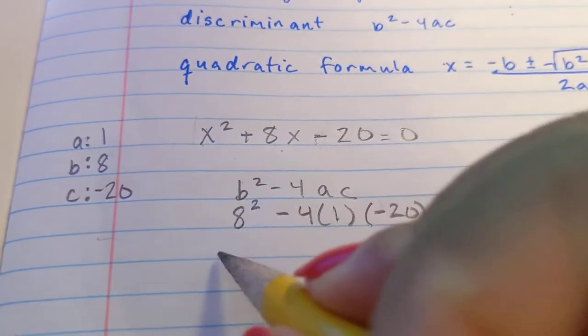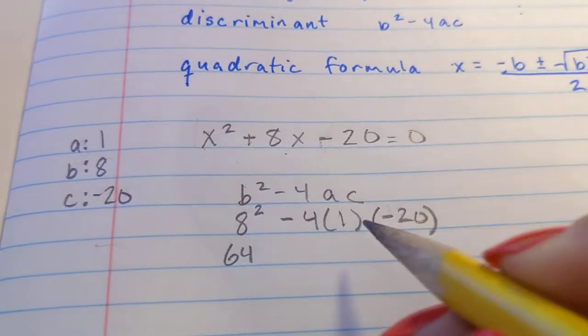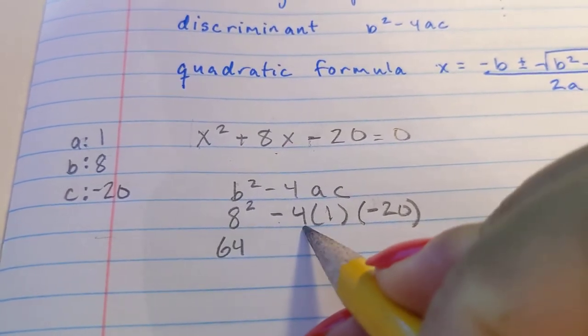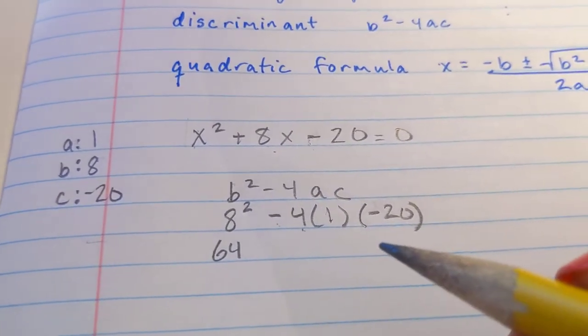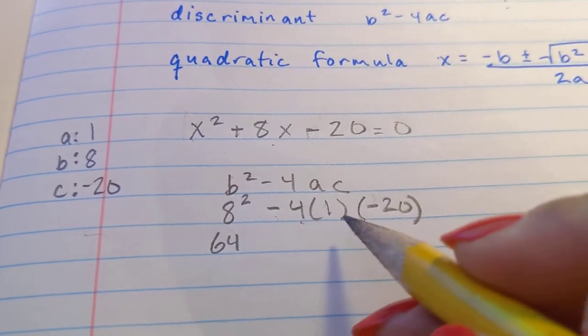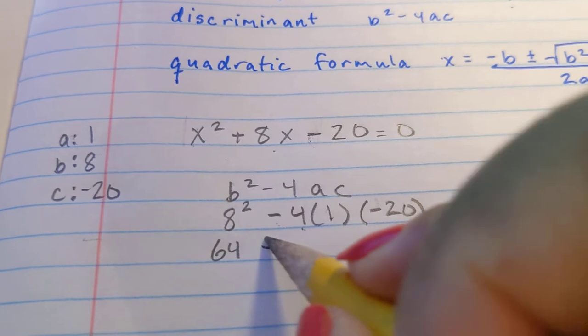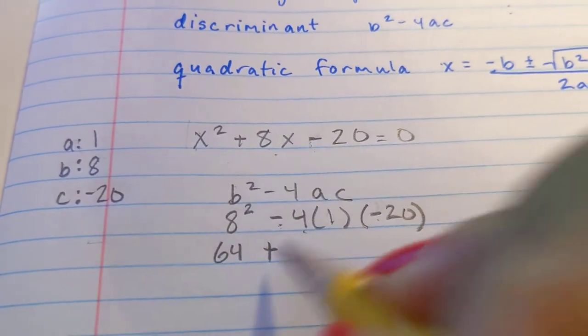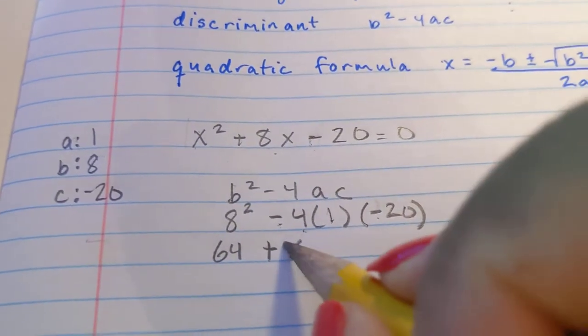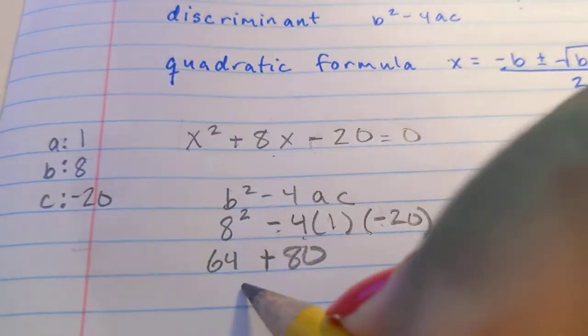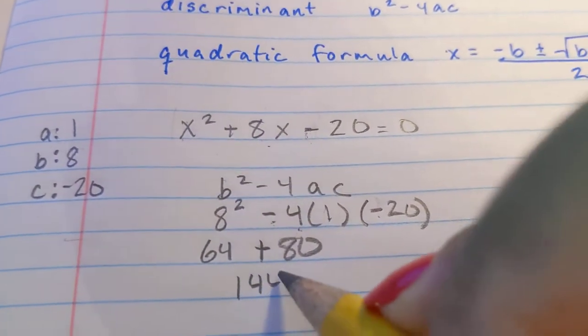So we have 8 to the second power, 64. I have negative 4. Yes, that says minus, but a minus in front of a number just means that is the negative of that number. So this is negative 4 times 1, negative 4. And negative 4 times a negative 20 gives me a positive, because the negative times the negative is positive. Watch your signs. And that gives me 80. So now we add those two things together, and it gives me 144.